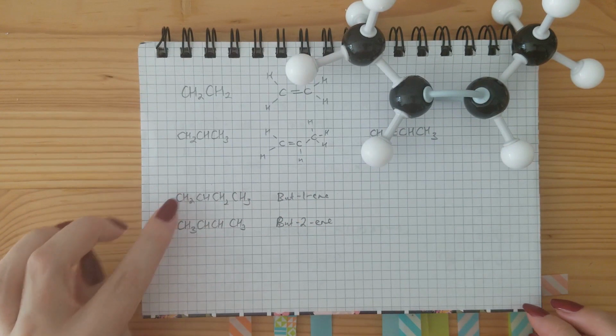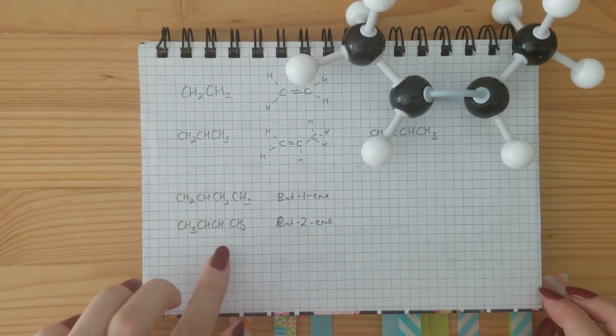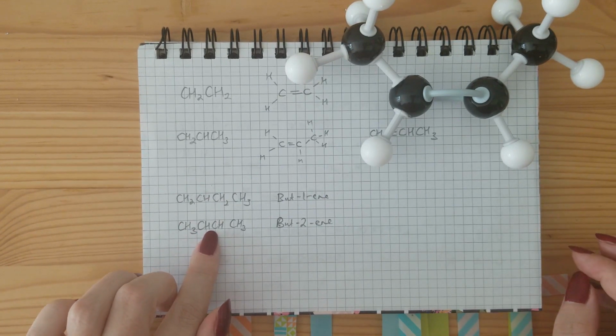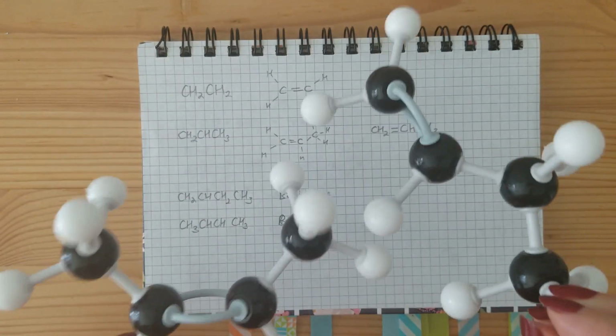So their structural formulas are not identical, definitely not. You can still tell where the double bond is, because obviously these hydrogens, there's not 2 of them, so there must be a double bond there, and this is missing one at the end. So you would get your 2 possible isomers.